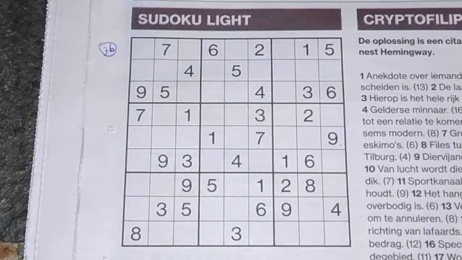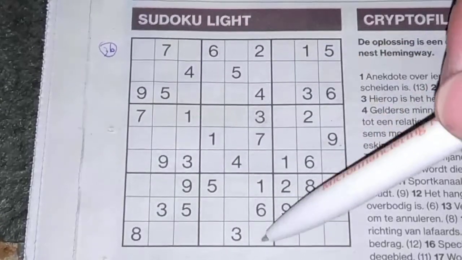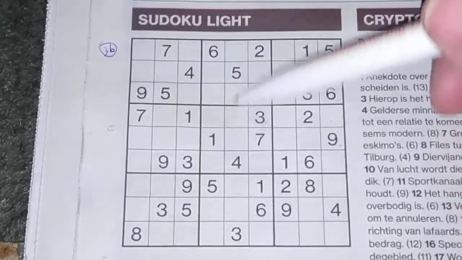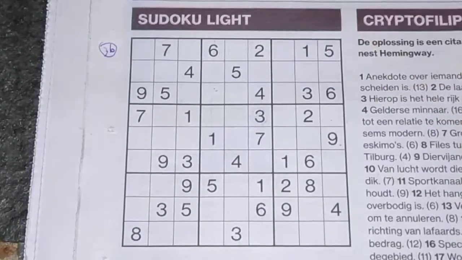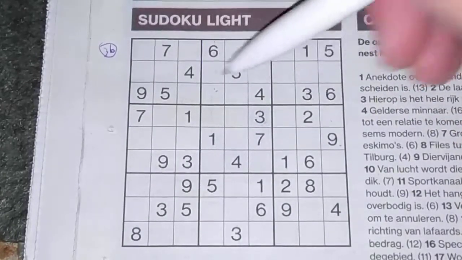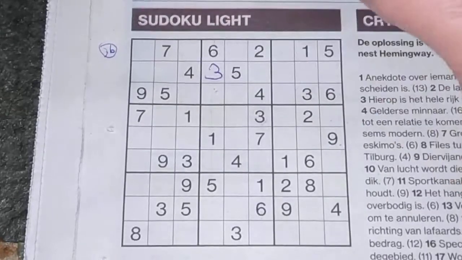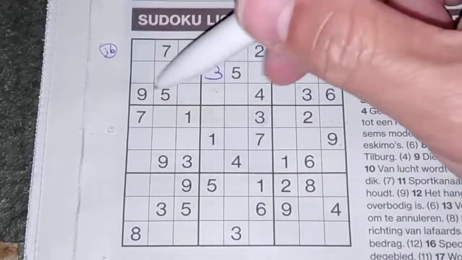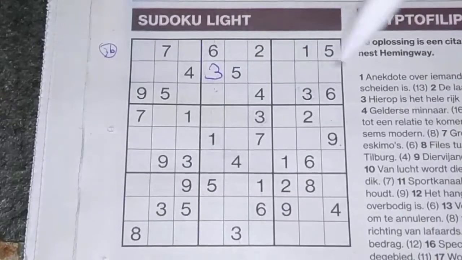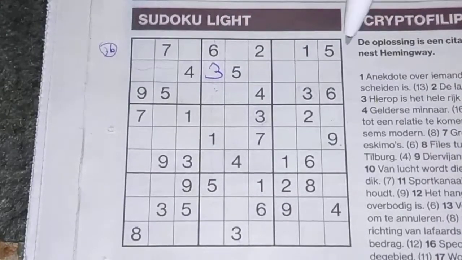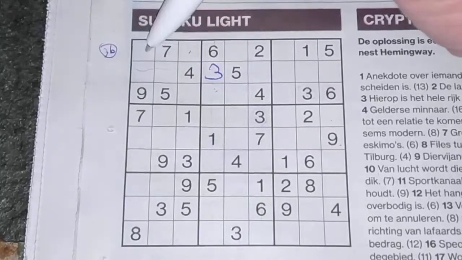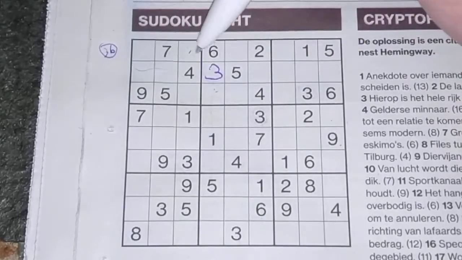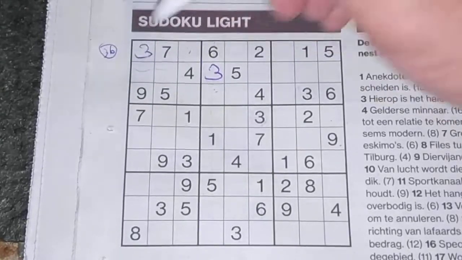Alright, we have a 3 in this column, a 3 in the middle column. So in the column next, the only 2 places for the 3 are here or there. We see here 3, no 3 there, 3 should be there. 3 in this third row, 3 in the second row. So in the first row, the only 2 places for the 3 should be here or there. We see here 3, no 3 there, 3 should be there.